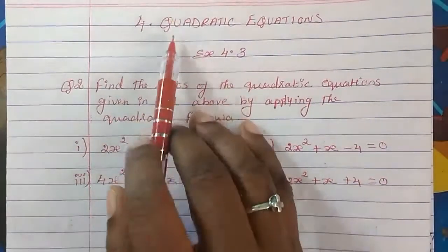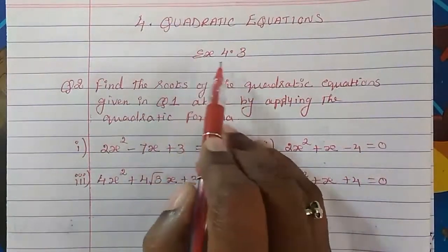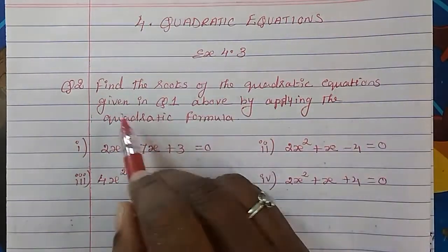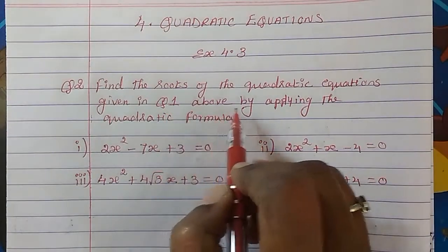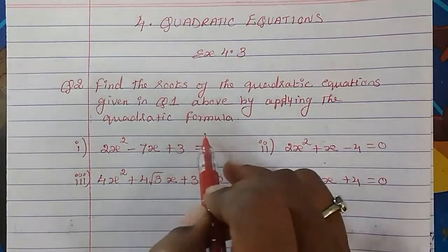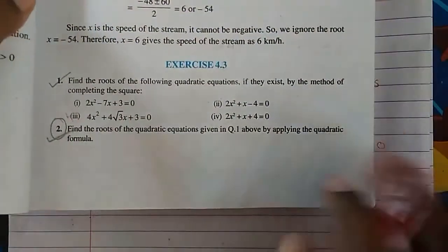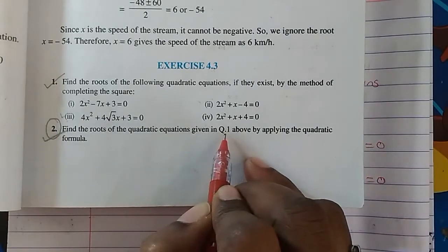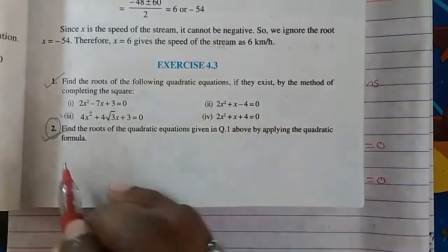Today we are going to study chapter 4, quadratic equations, exercise 4.3, question 2. Find the roots of the quadratic equations given in question 1 above by applying the quadratic formula. So this is the same thing in exercise 4.3. Question 2: find the roots of the quadratic equations given in question 1 above by applying the quadratic formula.